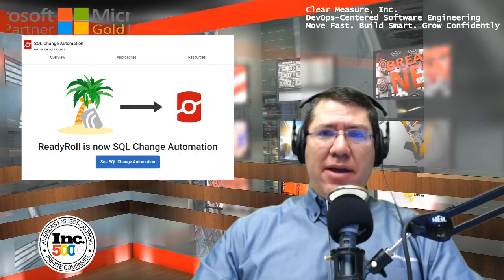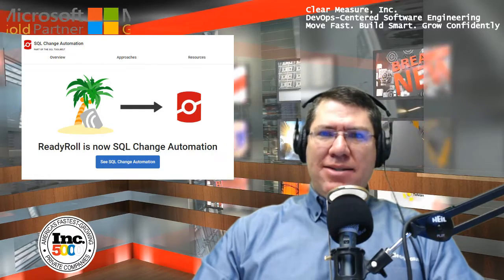Also, if you have an environment where historically people have just remoted into production SQL servers and made tweaks to the database, there is an additional capability to monitor that with every deployment and detect SQL schema drift. So that may be important to some people. So go ahead and check that out.